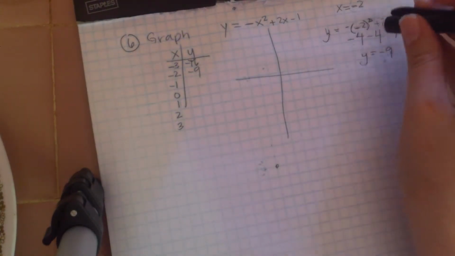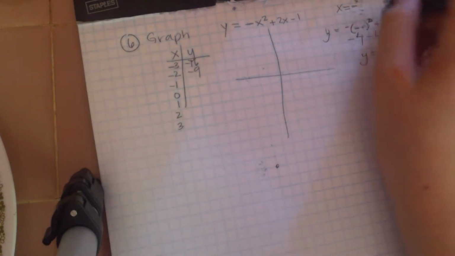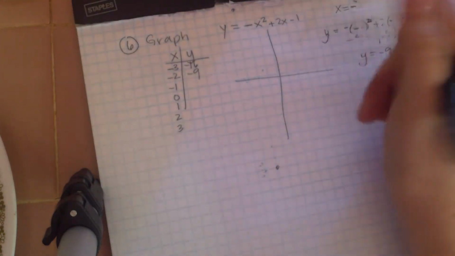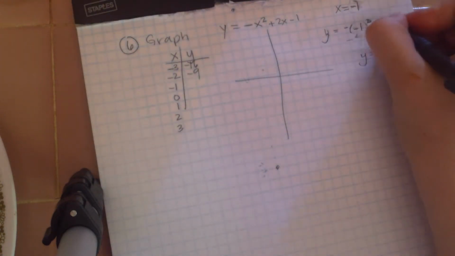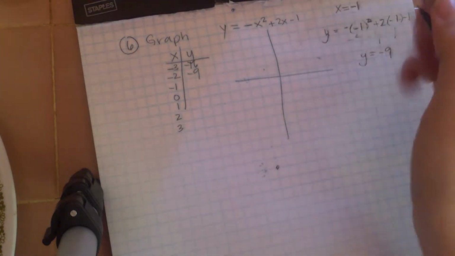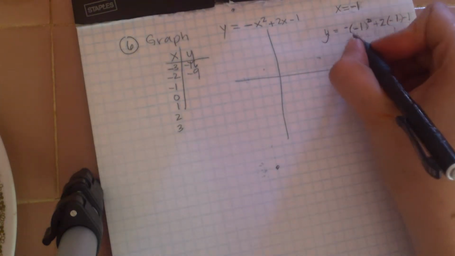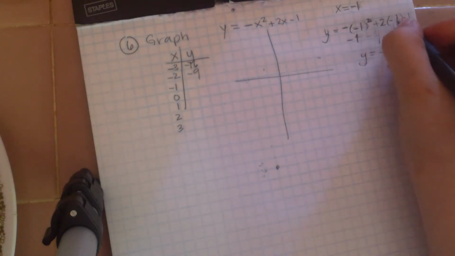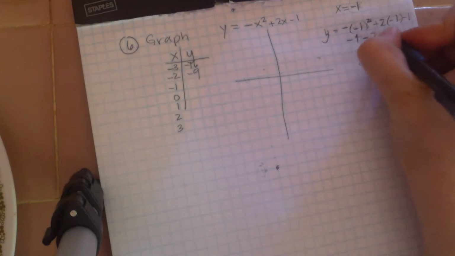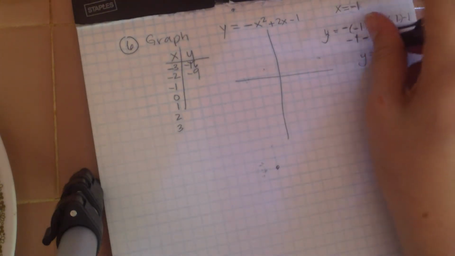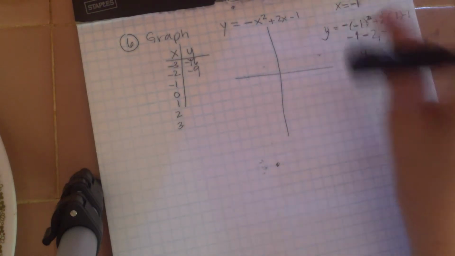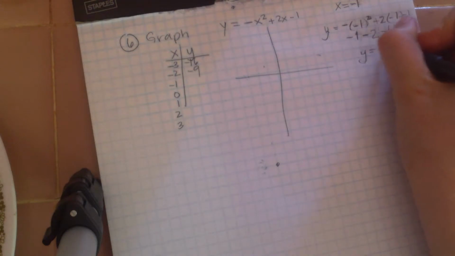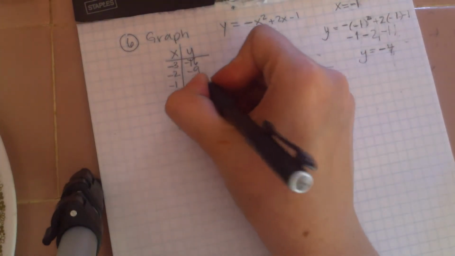Okay, let's try -1. So try putting in -1. This one's going to be easier. I promise it'll be a smaller number. So -1, we plug in -1 in each of these slots. Okay, -1 squared would be +1, but we still have this negative afterwards. So it's -1, and then -1 times +2 is -2, minus 1. So we have -1 plus -2 plus -1. So how many? 1, 2, 3, 4. We're going to have -4 coming out of here.